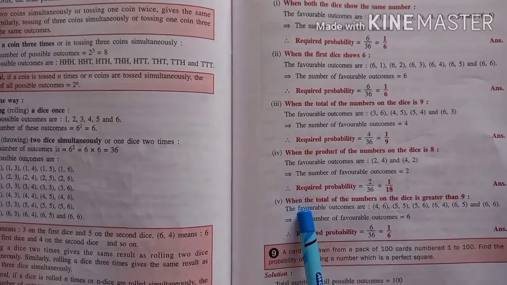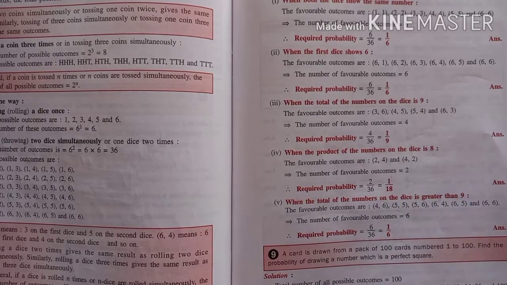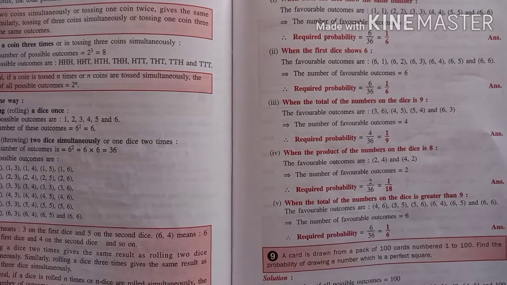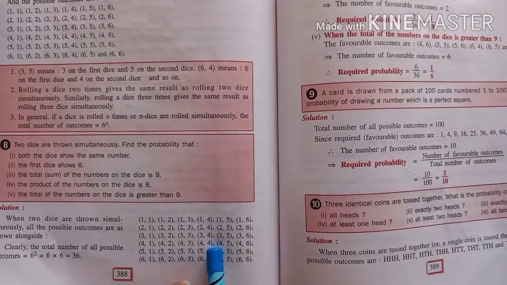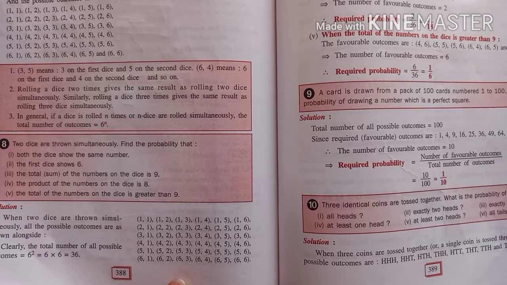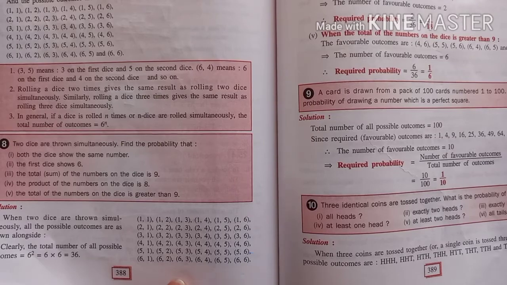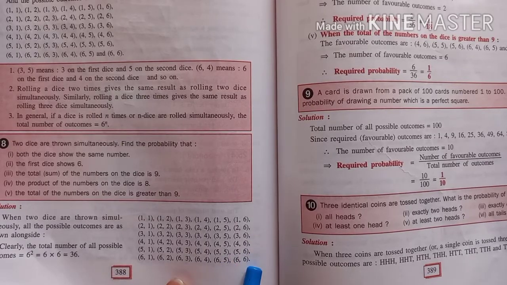And the last part, the fifth part, is when the total of the numbers on the dice is greater than 9. Now greater than 9 means it could be 10, 11 or 12, because the maximum sum when two dice are thrown is 12 for 6 6. There is no sum which is more than 12. So we will have to check the sums greater than 9. It is 10, 11 and 12.